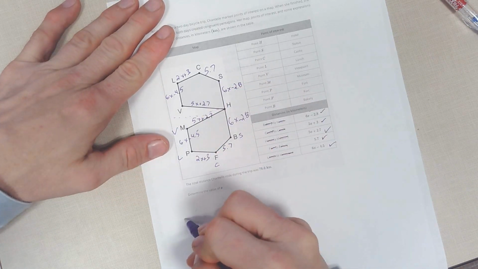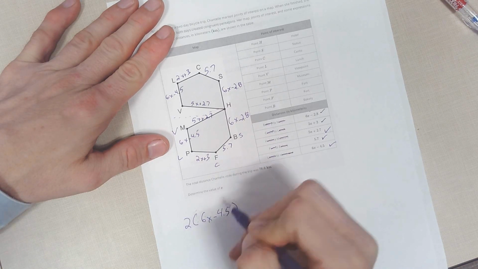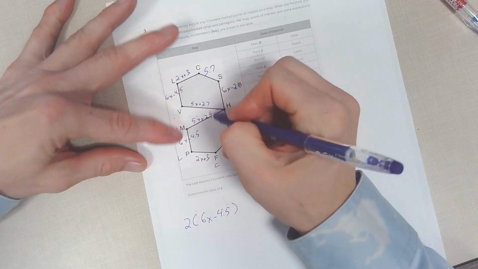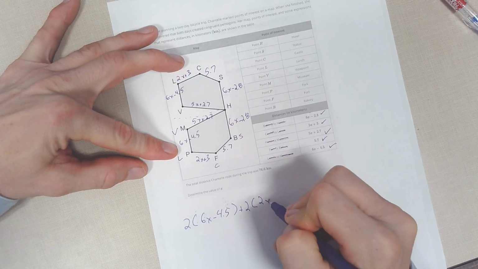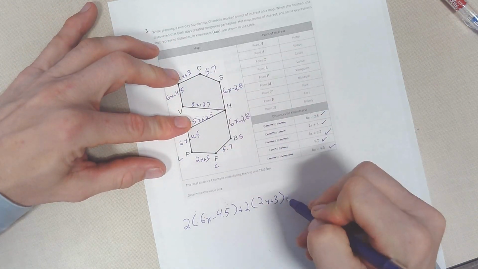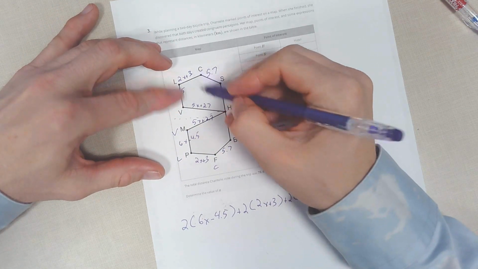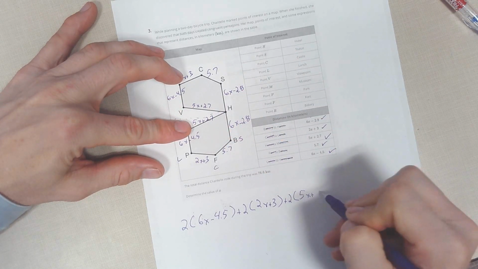So 2 times 6x minus 4.5. Then 2 times 2x plus 3. Then 2 times 5x plus 2.7.